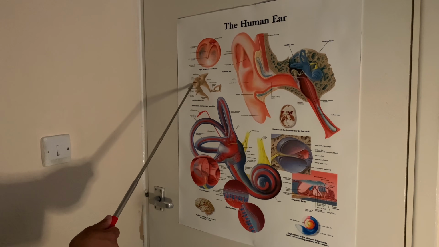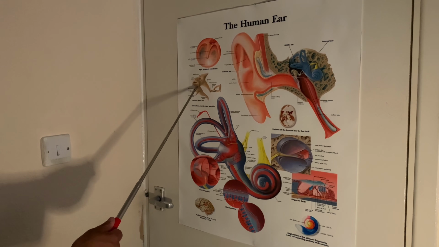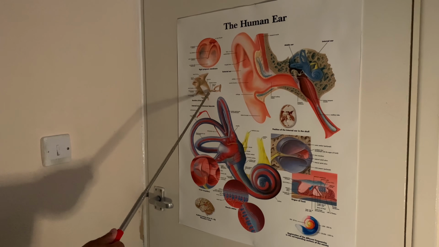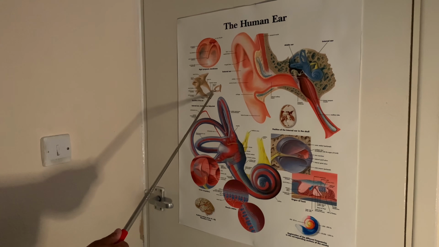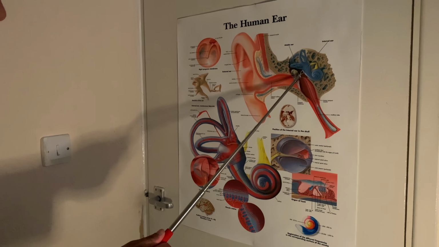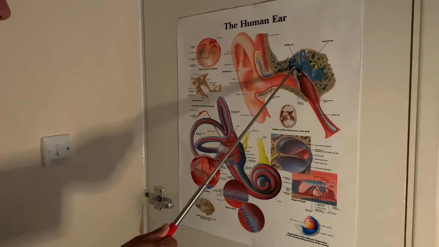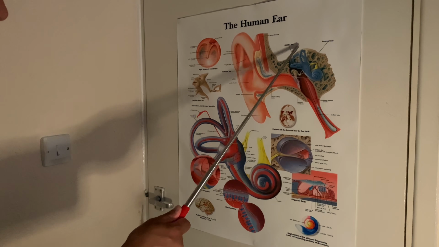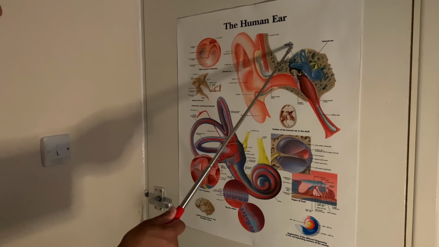We have the malleus, we have the incus, and we have the stapes there. Kind of looks like a stirrup. And the bones are located within the middle ear portion.